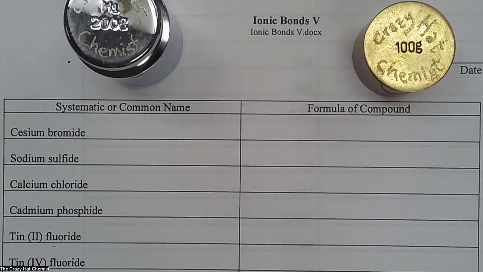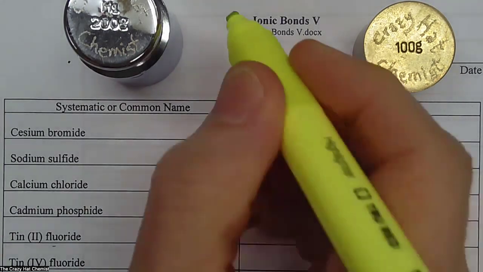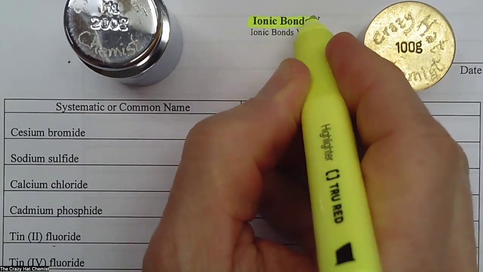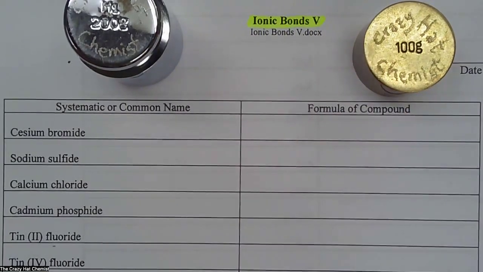And this is going to be on Ionic bonds worksheet number 5. You can see that Roman numeral right there. This is Ionic bonds worksheet number 5. So before you start watching this video, make sure that you have watched the previous 4 videos and you know your ions and charges. So without further ado, let's get moving on each one of these. This is going from the name to the formula. All right, let's rock and roll, baby.